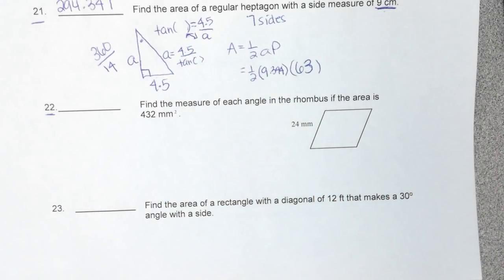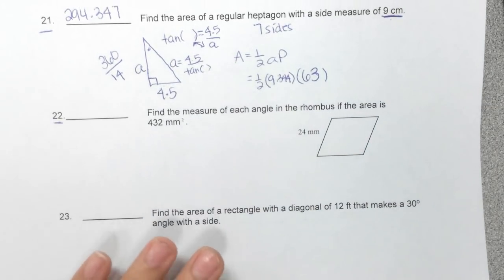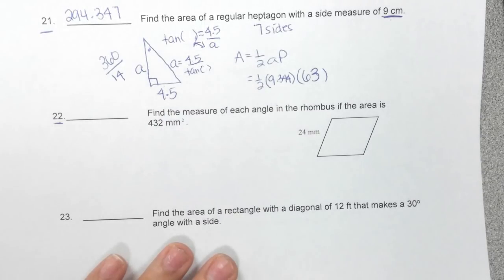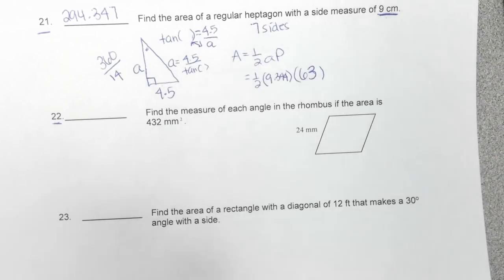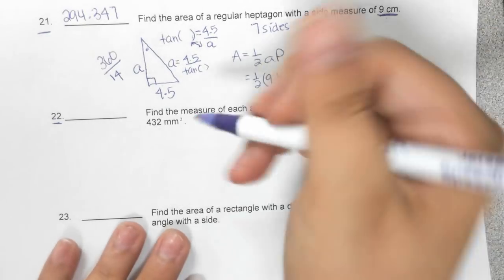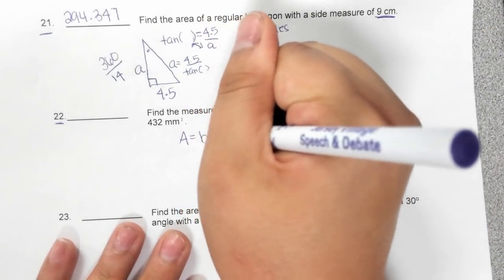All right. Find the measure of each angle of a rhombus if the area is 432. What do I do? Well, you make the A 432. So okay, let me ask you, which formula for rhombus would be easier right now? A equals D1 times D2. Yeah. No, we can just make it a square. We can do side angle side.